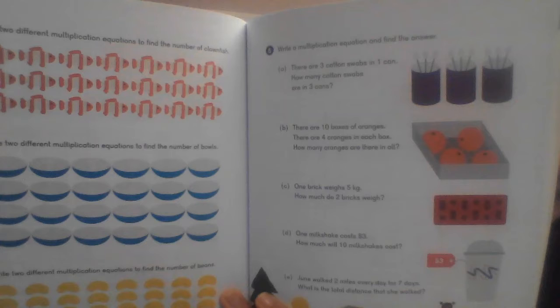So, how many cotton swabs are in 1 can? Good, there's 3 cotton swabs in 1 can. And how many cotton swabs? Let's see, it wants to know how many cotton swabs are in 3 cans. So what would our multiplication equation be to solve that problem? Let's see, we've got 3 cotton swabs in each can and 3 cans. So it would be 3 times 3.